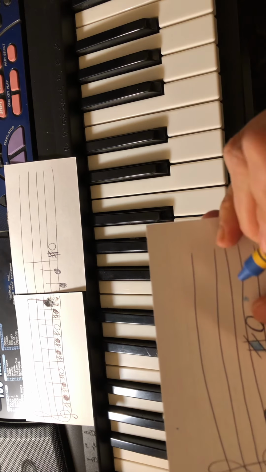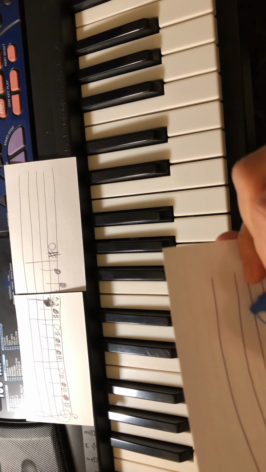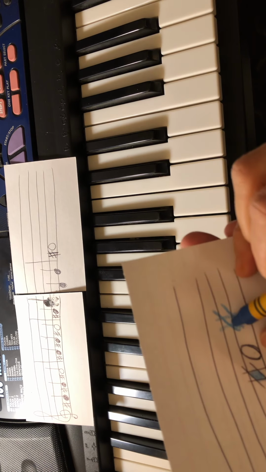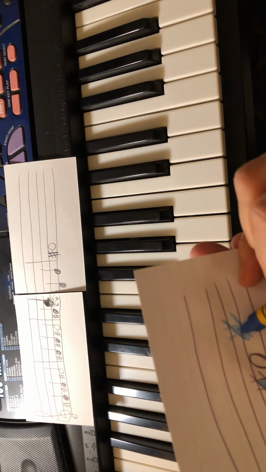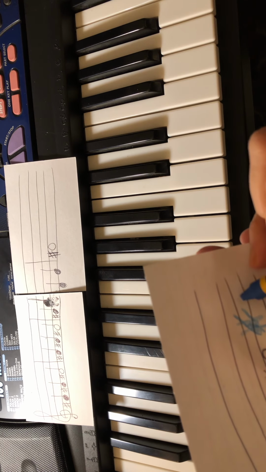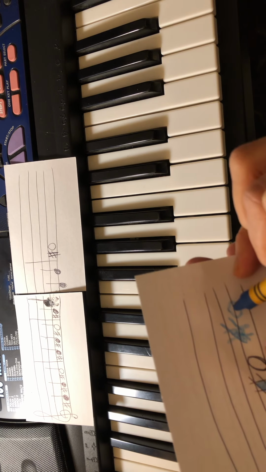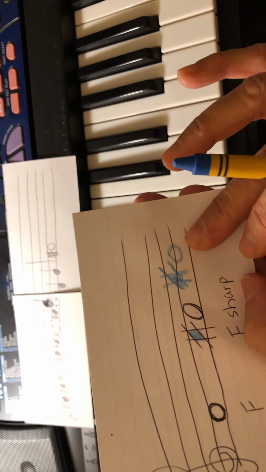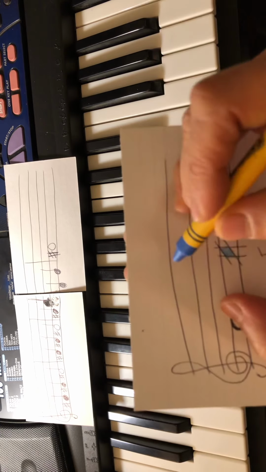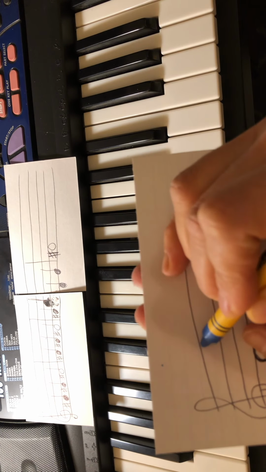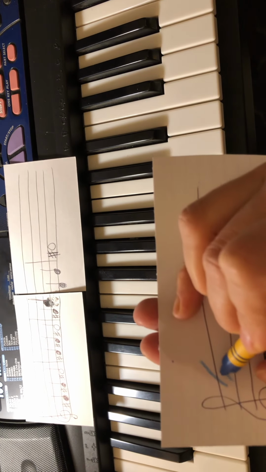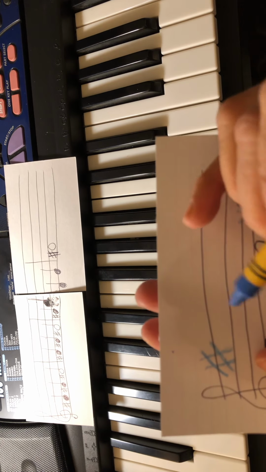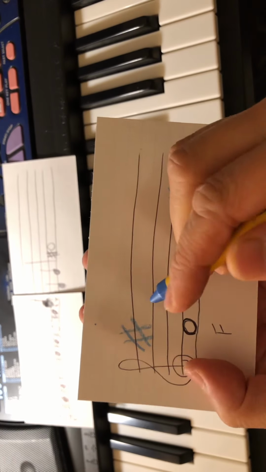If someone were to write something like this, where does the square land? Let's fill it in. The square lands on the line, right? On this line. Normally a note on this would be a G. So then this becomes a G sharp. Okay, let's do another one. If something like this, even if they don't put a note next to it, what would you think this sharp would be?